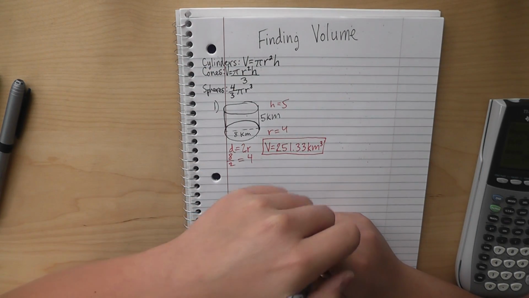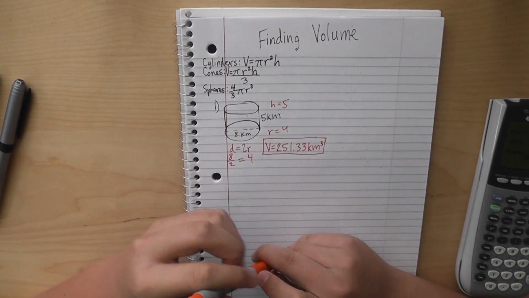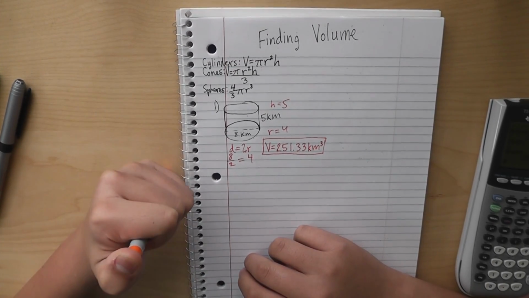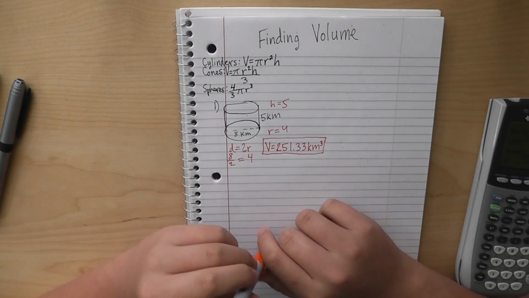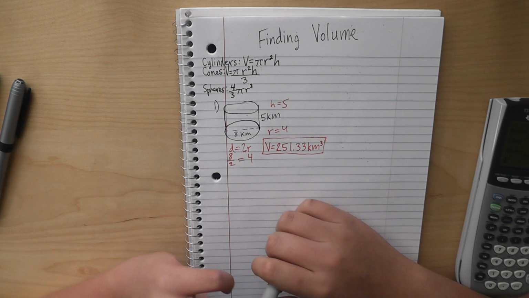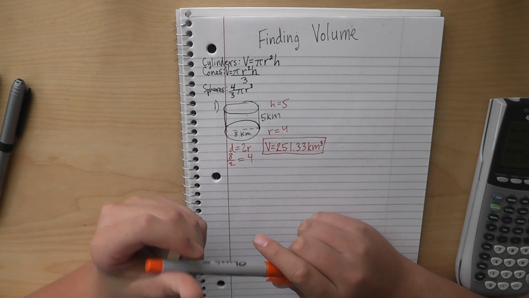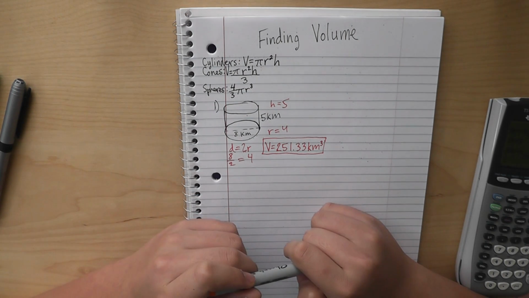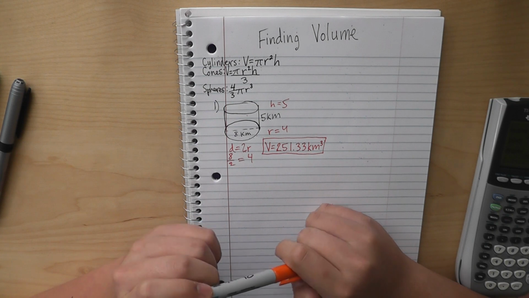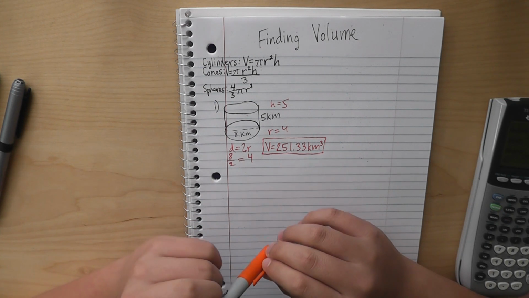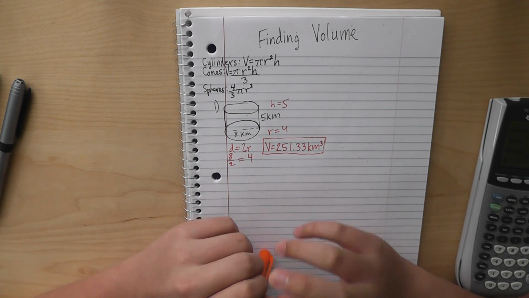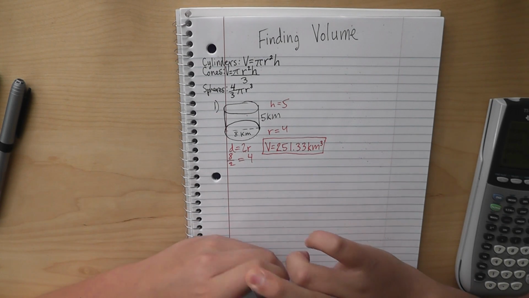Again, you may round it differently, or another way to write it is you can write it as 80 times pi kilometers cubed. That'll give you a more implicit answer, but more accurate.